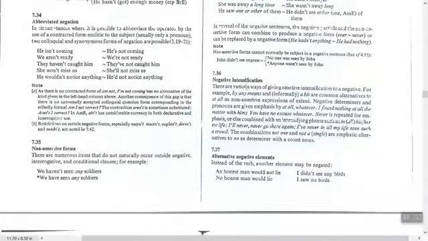Negative intensification. How to intensify negative? There are various ways of giving intensification to negatives. For example, by any means and, informally, a bit are more common alternatives to at all as non-assertive expressions of extent. Negative determiners and pronouns are given emphasis by at all, whatever.